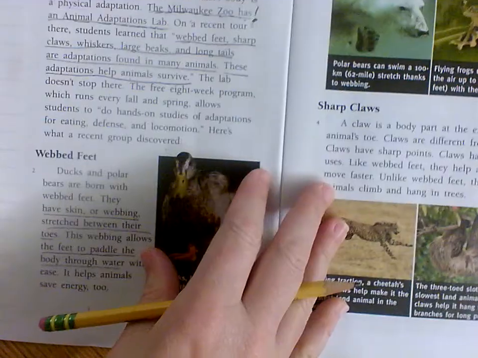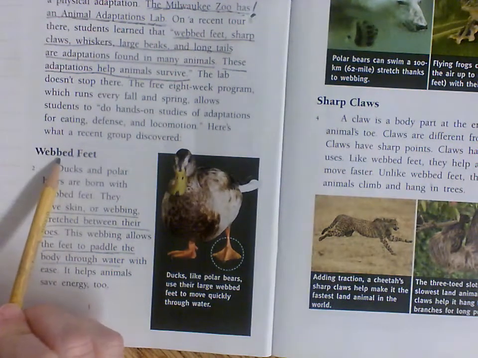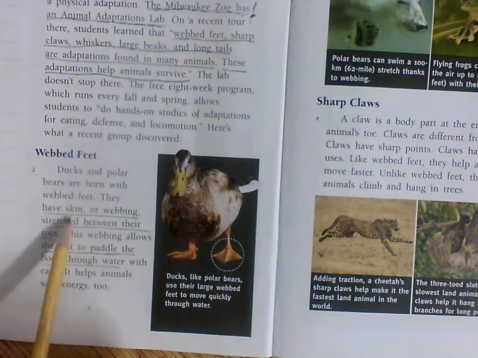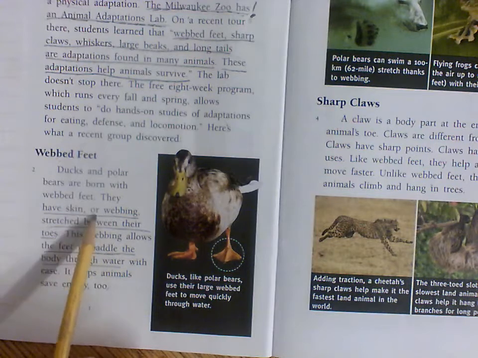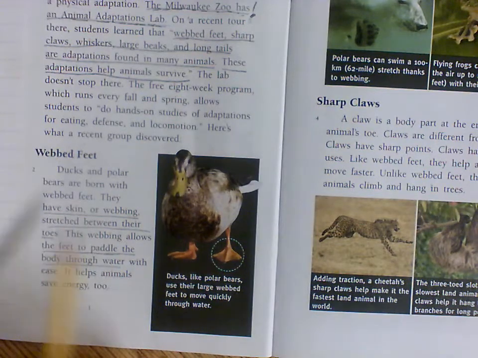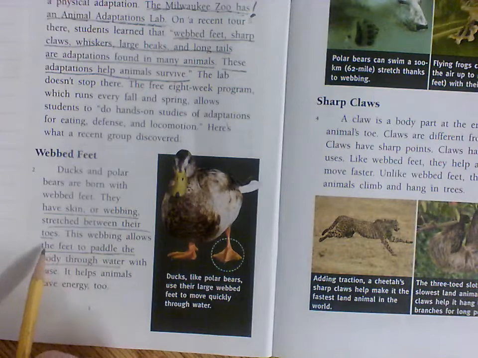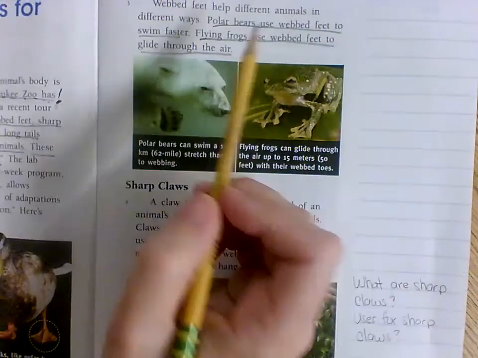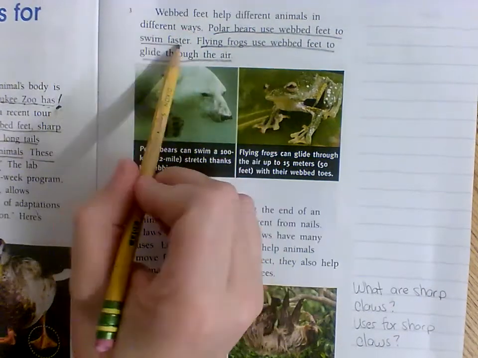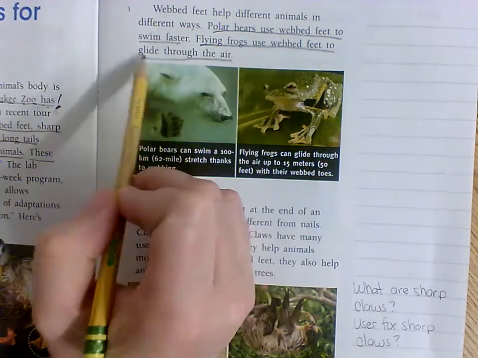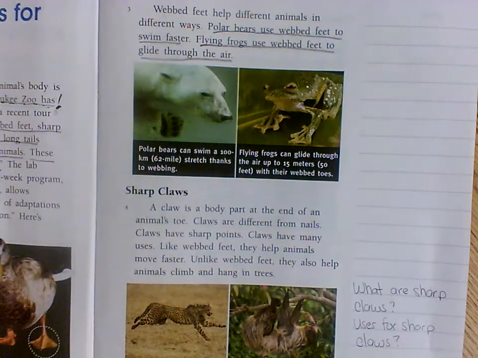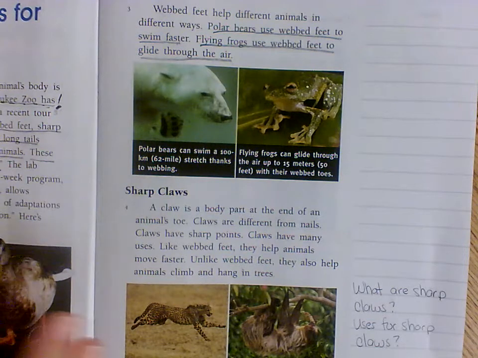So if I had to give a summary of what webbed feet are, what they do, and how they're used, I've already underlined it. What are webbed feet? It's where there's skin or webbing stretched between an animal's toes. The webbing allows the feet to paddle the body through water. Some animals that use it: polar bears use webbed feet to swim faster, and flying frogs use webbed feet to glide through the air. So that would be my summary of the facts that tell me the details about webbed feet and how they're important to the different animals.